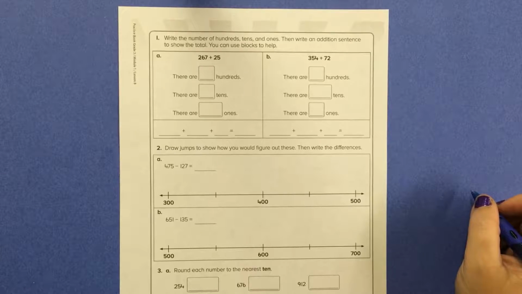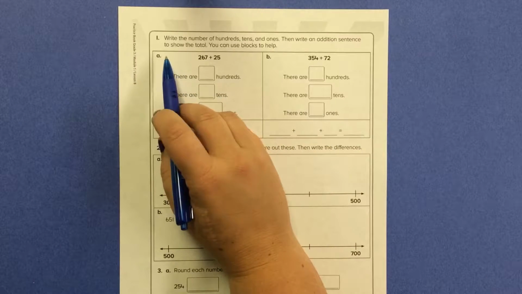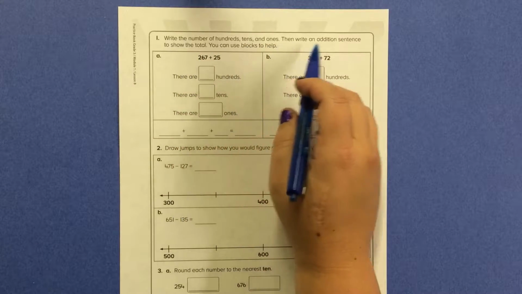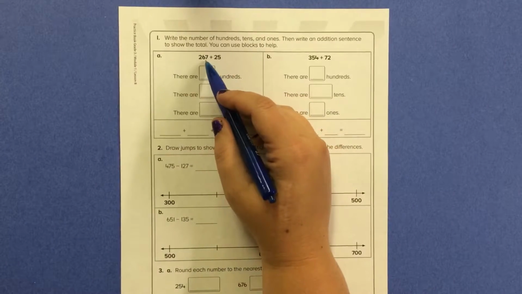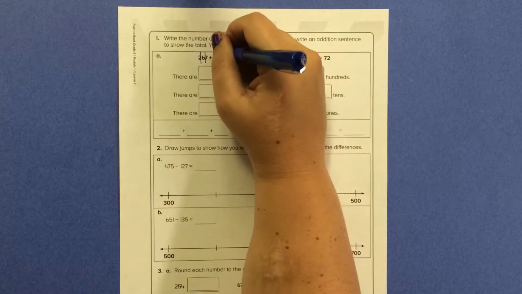Today I'm working on Math page 10. The first problem here, number 1: write the number of hundreds, tens, and ones, then write an addition sentence to show the total. So in 267 plus 25, I'm going to break them apart into their ones, tens, and hundreds.